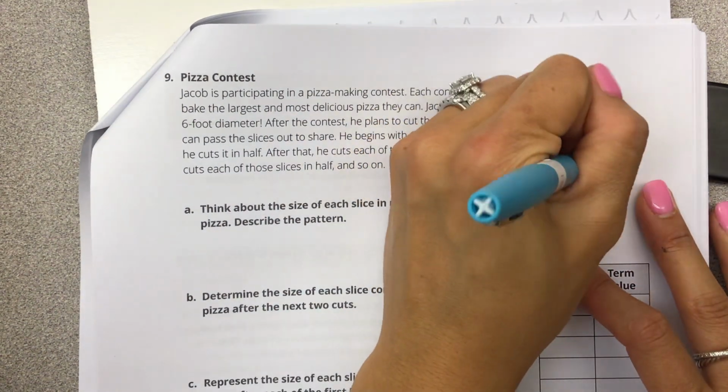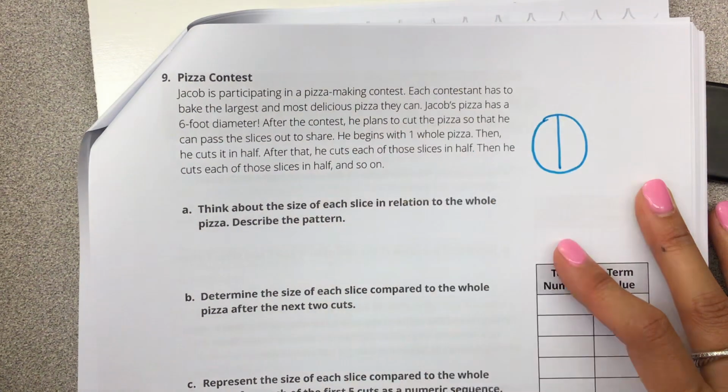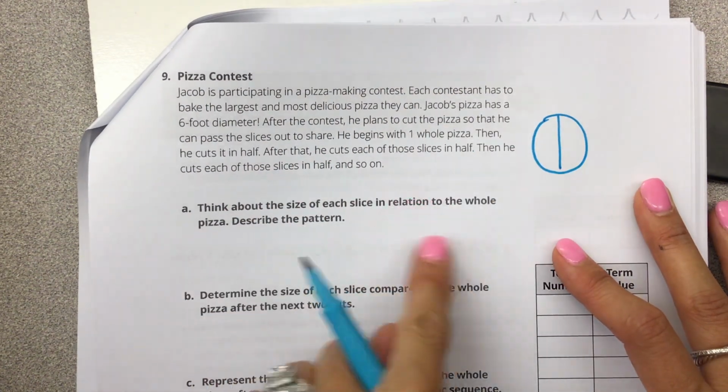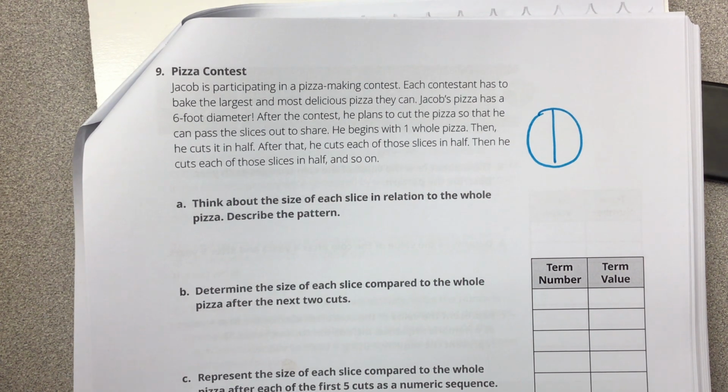I'm gonna just draw a picture. Or one whole pizza. Then he cuts it in half. And then after that, he cuts in half and half and half. So think about the size of each pizza slice in relation to the whole pizza. So you're not thinking of how many slices he has, you're thinking about the ratio of slice to the whole pizza.